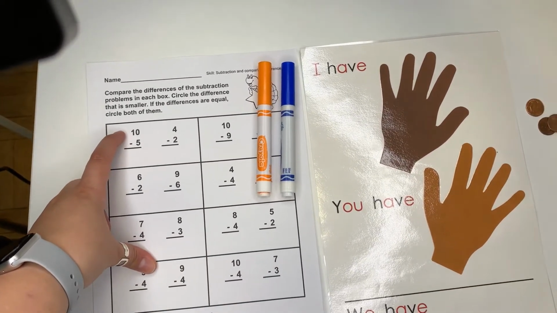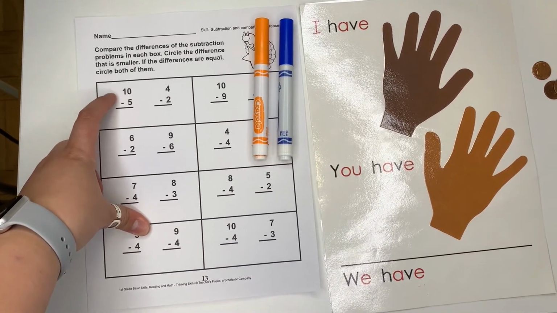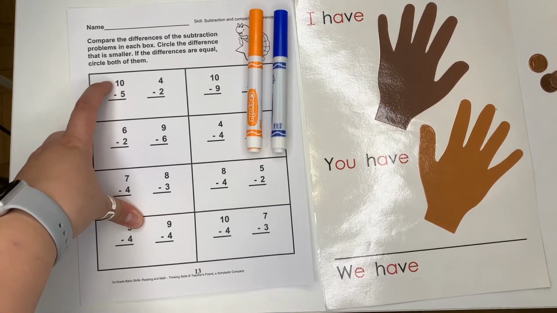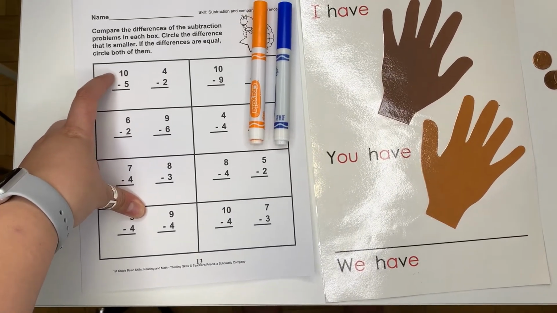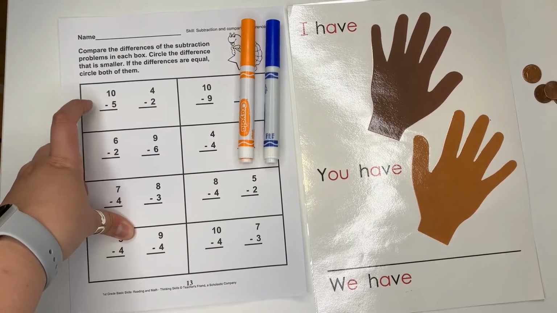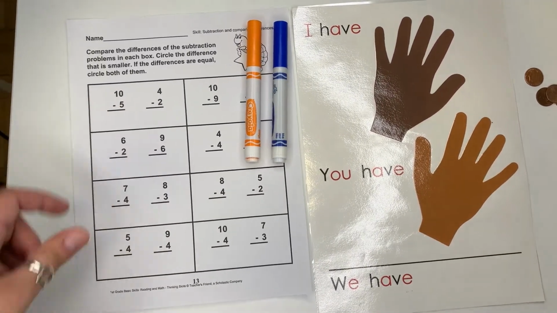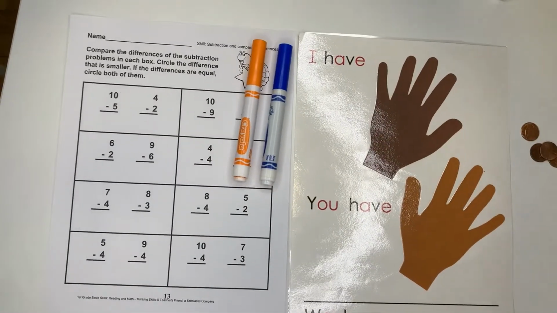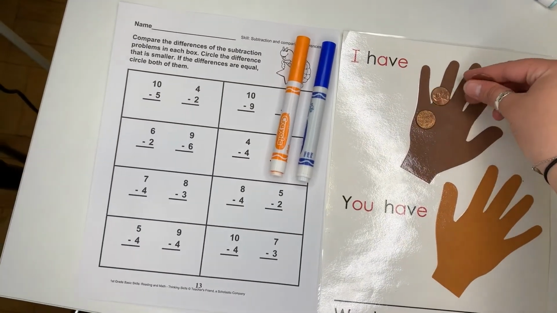Looking at our first math equation, or number sentence, let's say it together: 10 minus 5 equals.